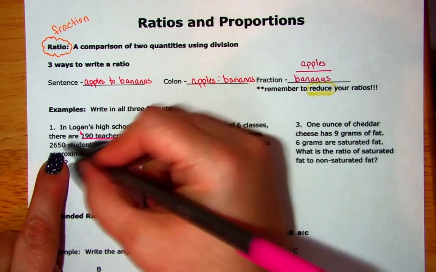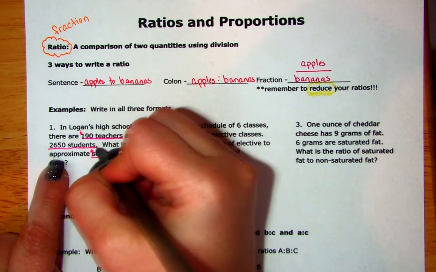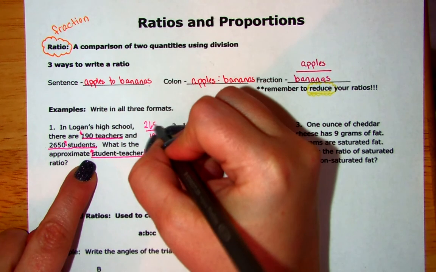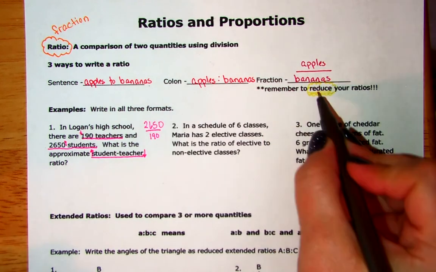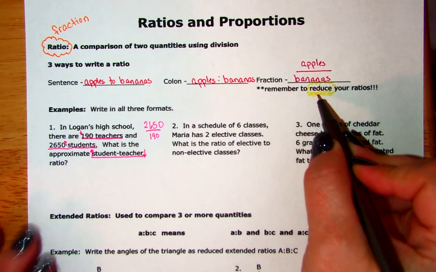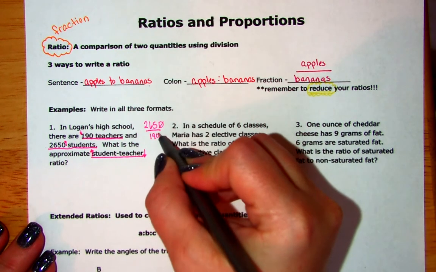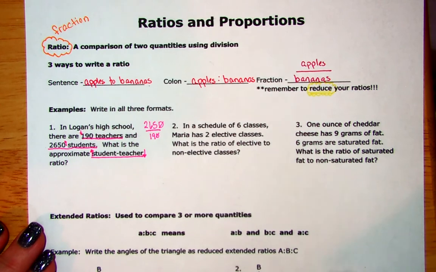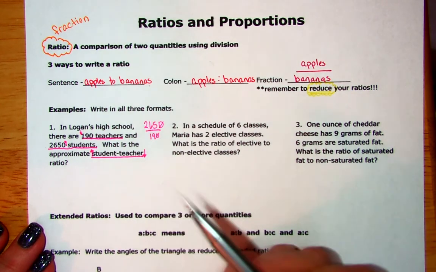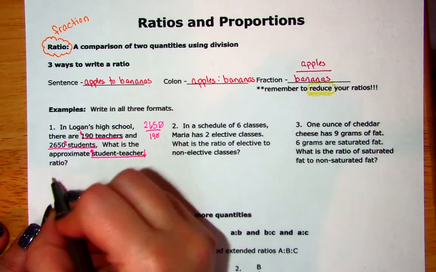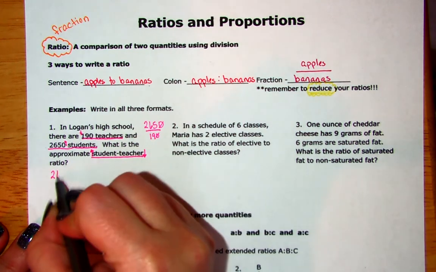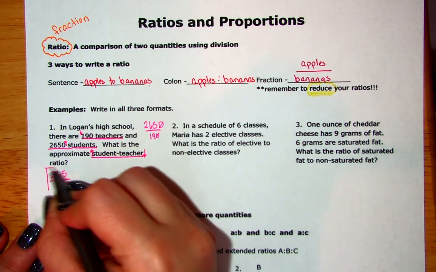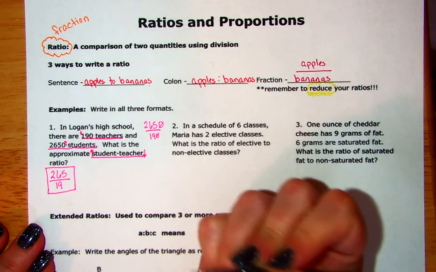Okay, and then there are 2,650 students, and students goes on the top. So my 2,650 is going to go on the top, and remember we always want to reduce our fractions. So when I reduce that, I can see they both divide evenly by 10, and then let's see, nothing goes into 19 but 1 and 19, so that's going to be as far as that reduces. Okay, we're going to write in all three formats. Since I already have the fraction there, I'm going to put that one first. 265 to 19. So that's as a fraction.